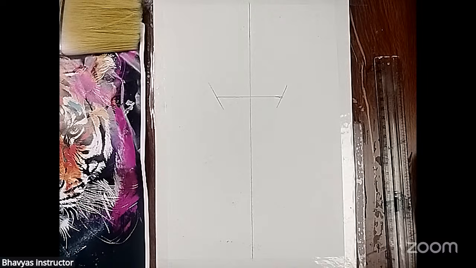If everyone is ready, then we will start drawing the eyes part slowly. Yes, Deepa, 6.5 centimeters. If you are using A4 size paper, 0 to 6.5. According to the size of paper, you need to adjust the centimeters. We have completed these 2 steps. We will be starting drawing the eyes.